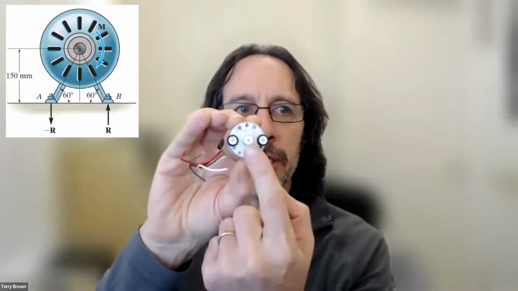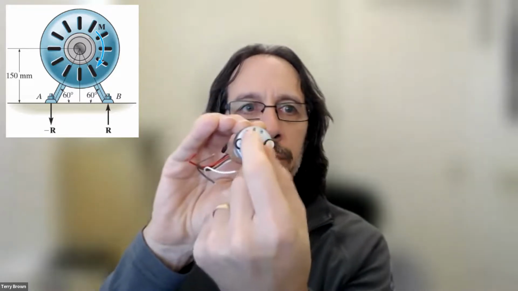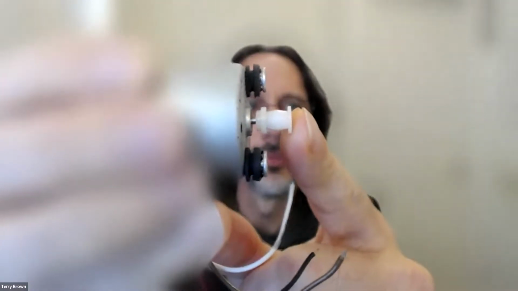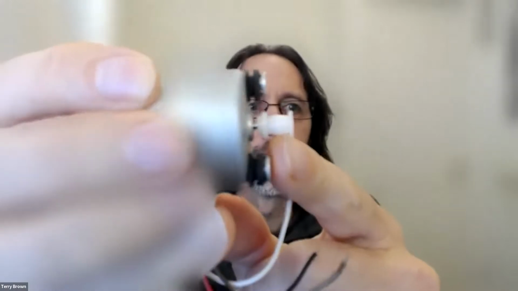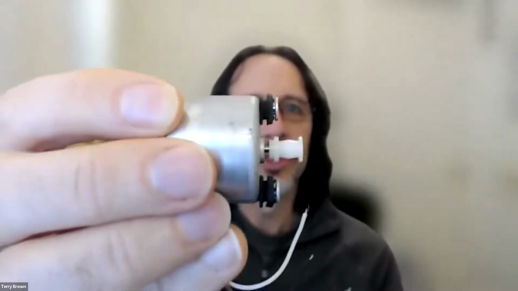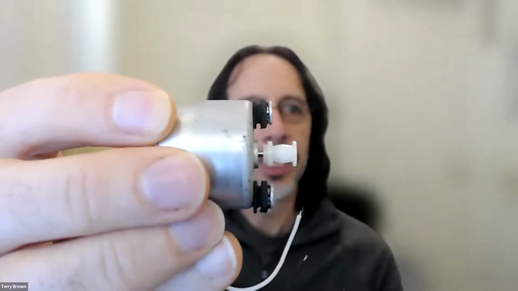And what you're seeing in the diagram that we just did the problem solution for, you're looking end on like this. So here's the shaft. You can see if I put it up a little bit closer here, this bit here, there's our shaft. And this is a pulley on here, so you have some kind of a belt on here. So we're going to have some kind of a torque being generated on that shaft.